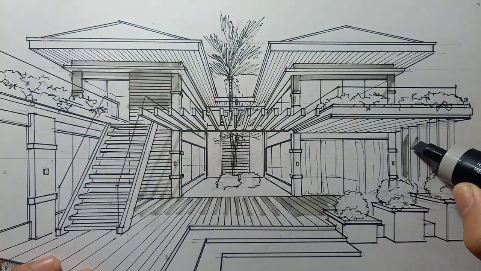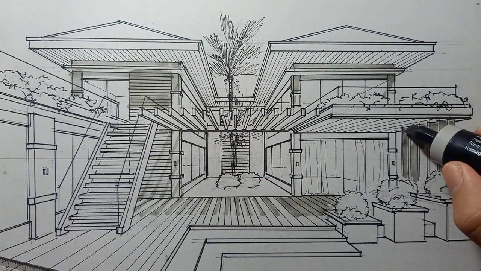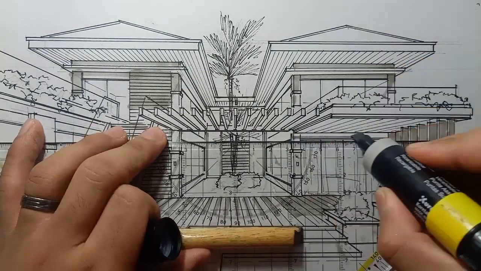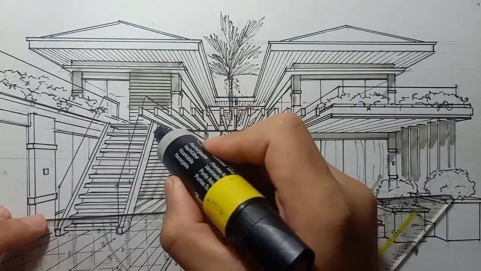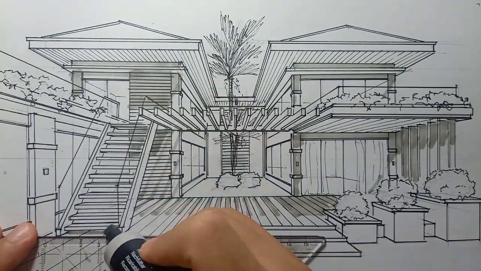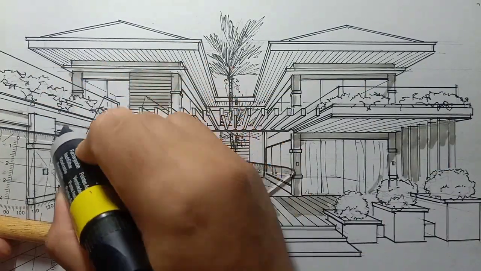But if you're not contented with the shadows later on or the hardness of the shadow, you can repeat applying with the warm gray 4 or either use the warm gray 7 as well.